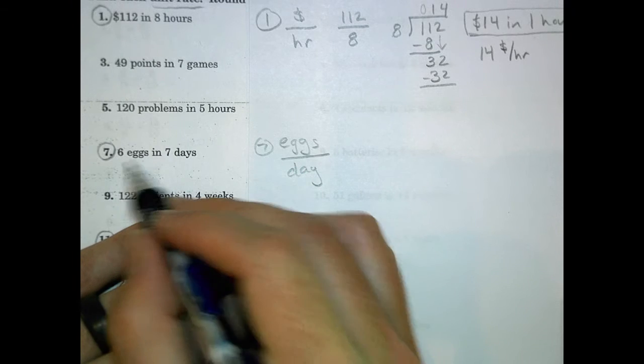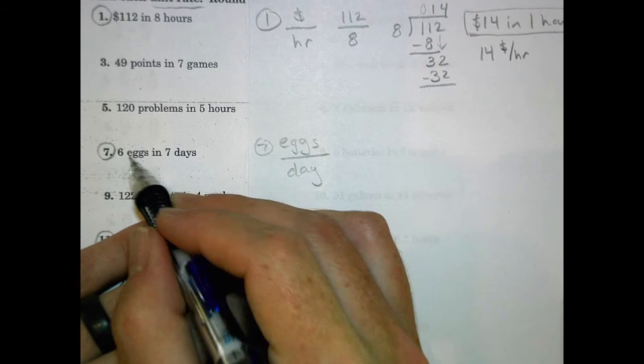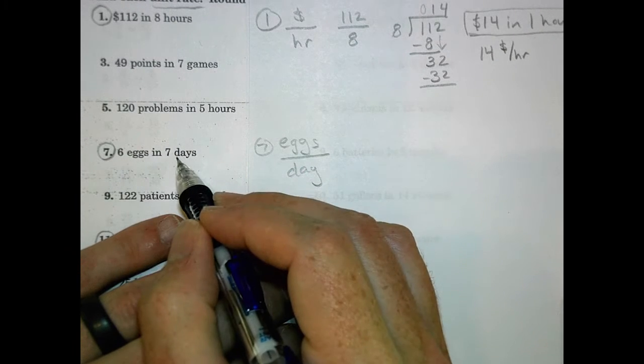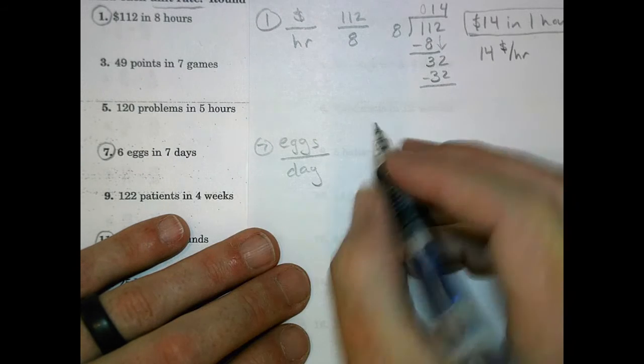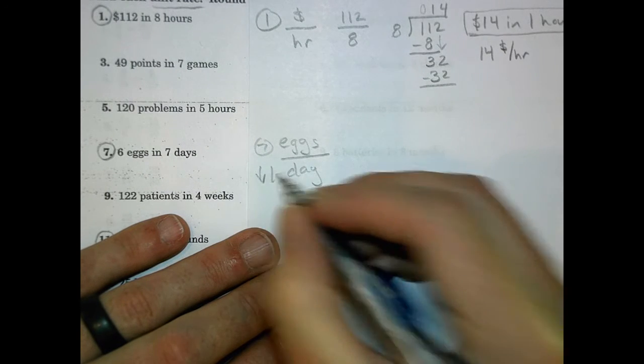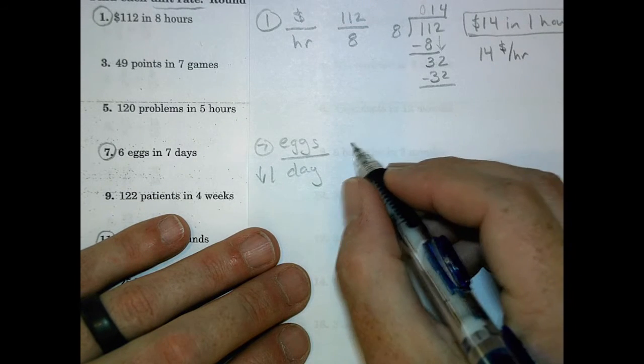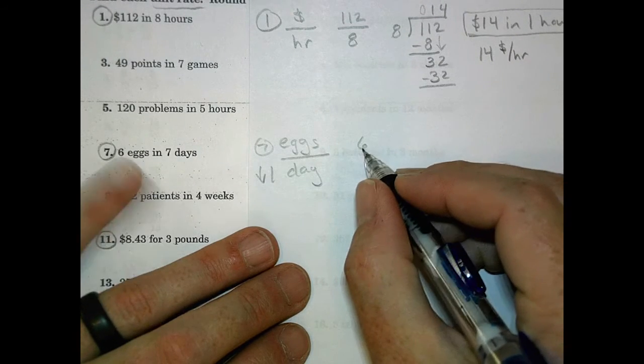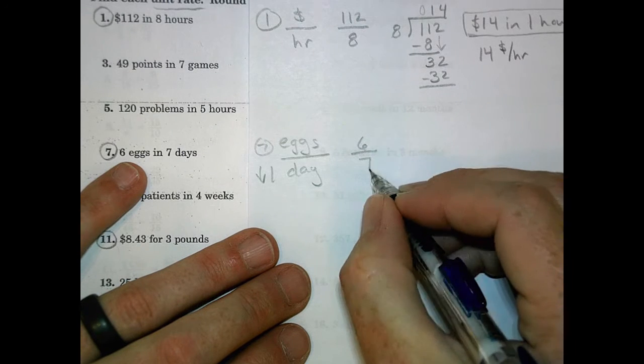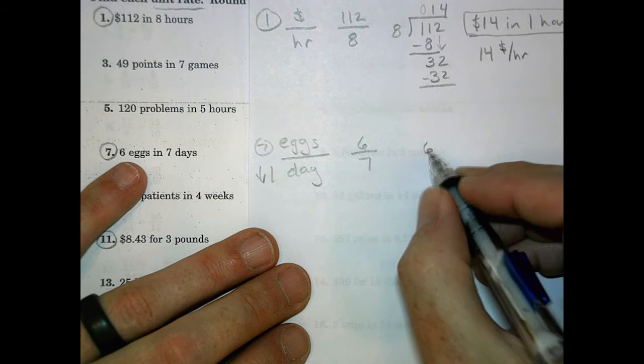We can already see that there's 6 eggs in 7 days, which means there are fewer eggs than there are days, which tells me I'm going to have a number that is going to be less than 1, right? It's going to be smaller than 1 just because of how it works out. So let's write our numbers down here as a fraction. We have 6 eggs in 7 days. So again, we'll do the math.